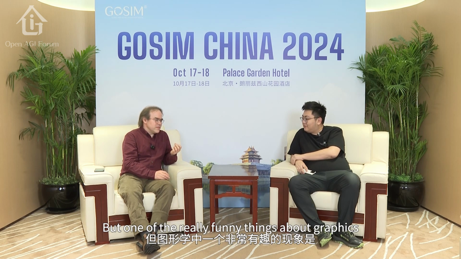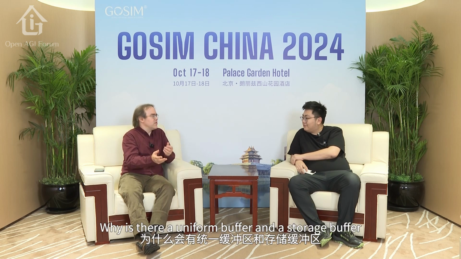But one of the really funny things about graphics is there's just an enormous amount of detail, right? Whenever you try to learn graphics programming, you're like, well, wait a second, why is there a uniform buffer and a storage buffer?